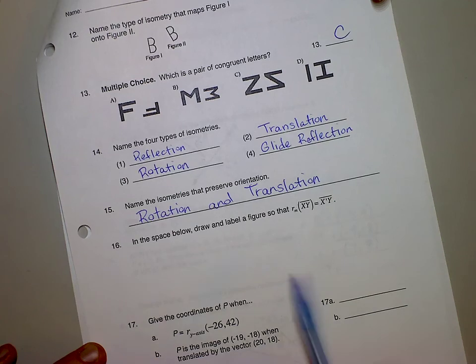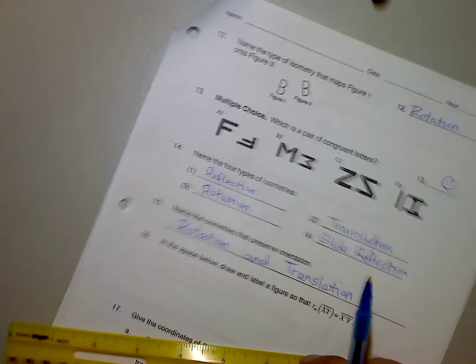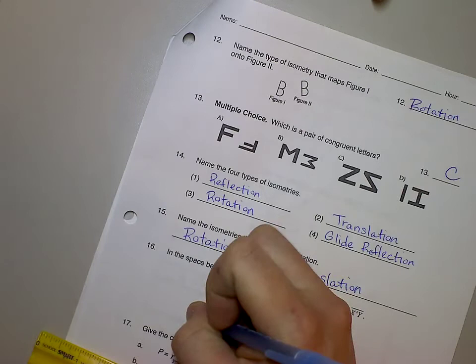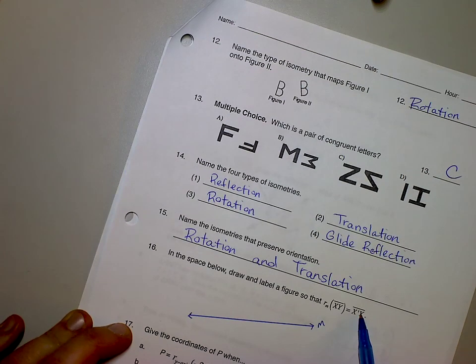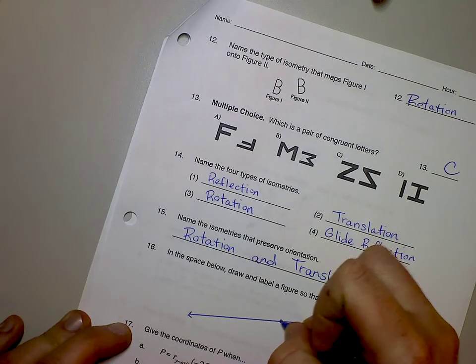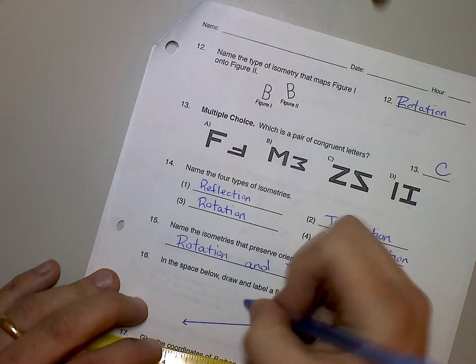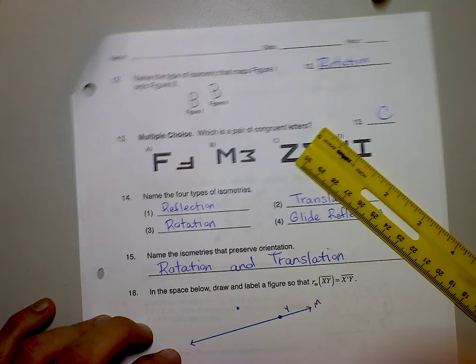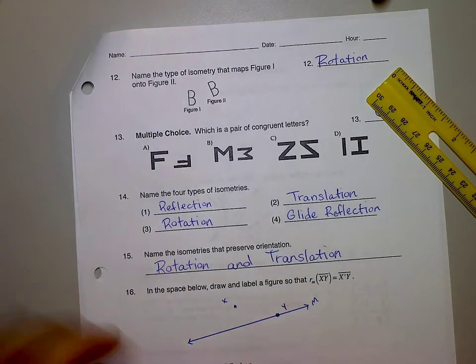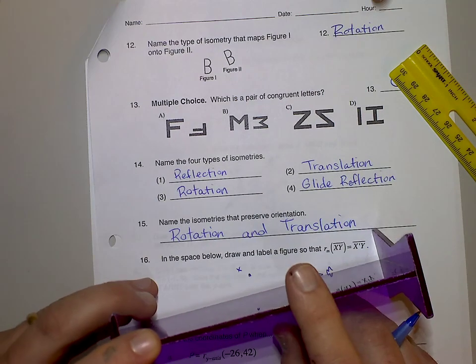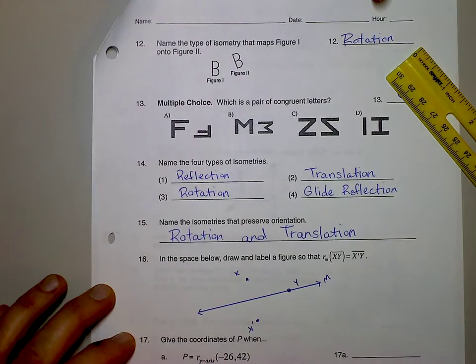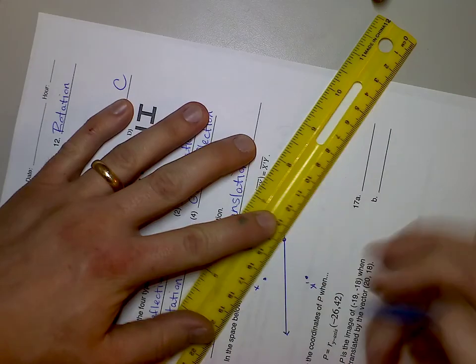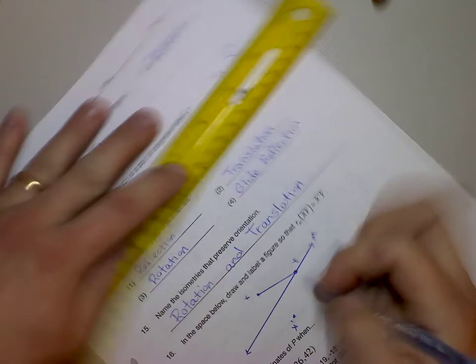Draw and label this figure so that the reflection over line M, so once again, just like number 1, we need to draw line M. Draw a line, label it M. The reflection of xy is x prime y. Well, notice how y didn't get a prime. That means y must be on the line. X can be anywhere you want it, just so that the reflection of x becomes x prime. And there it is, using the mirror. And finally, connect the points with the straight edge. There's xy, and there's its reflection, x prime y.